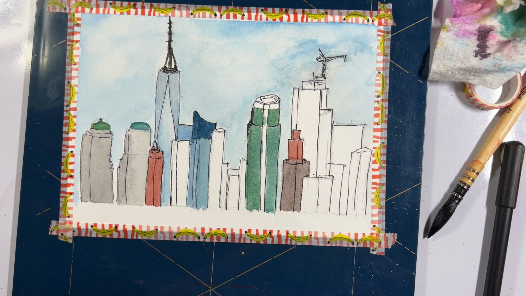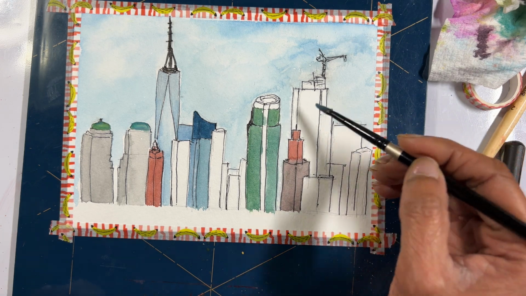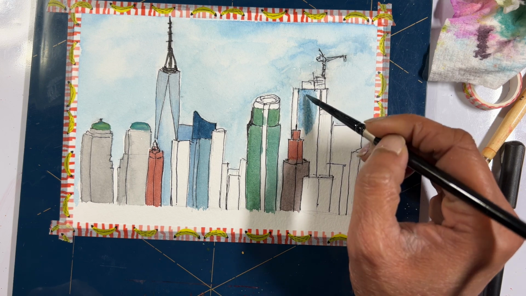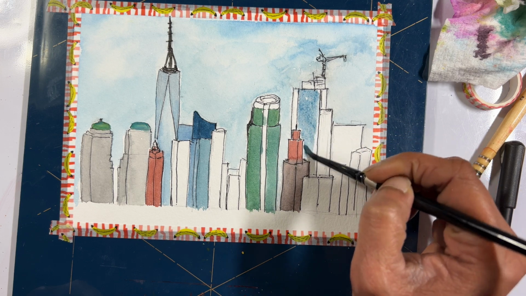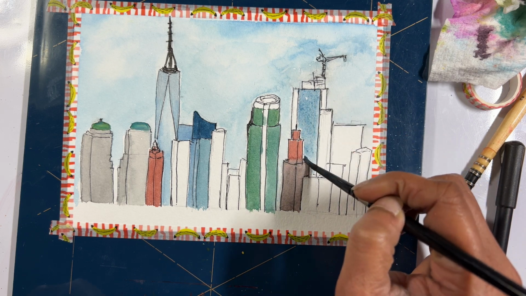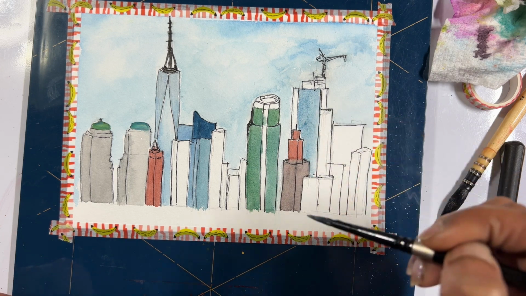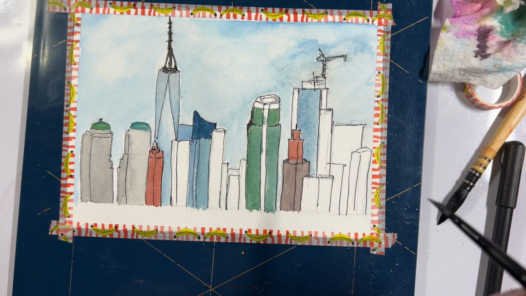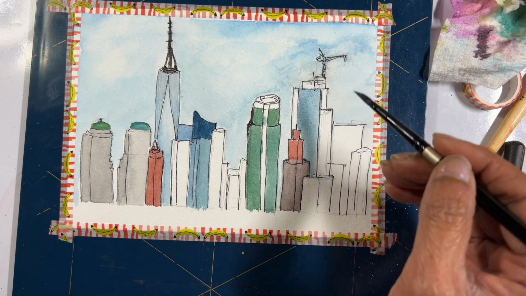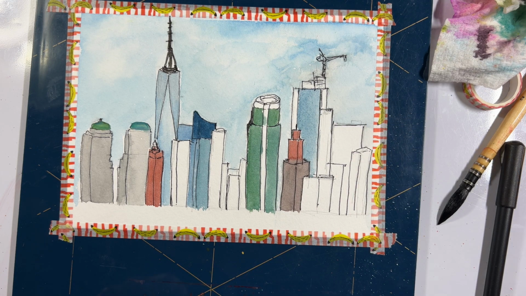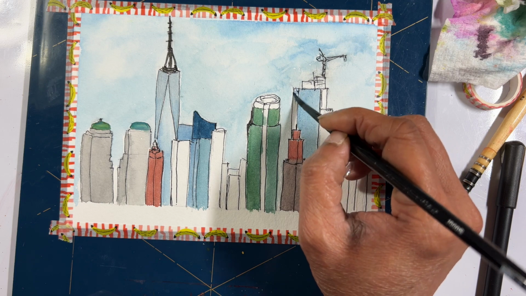This building is light blue, so I'm going to paint it light blue. This side I'm going to make a little darker.